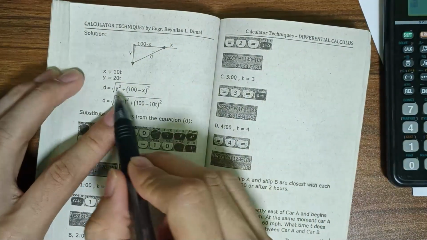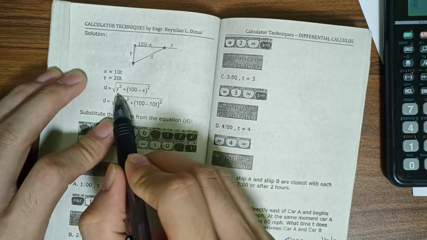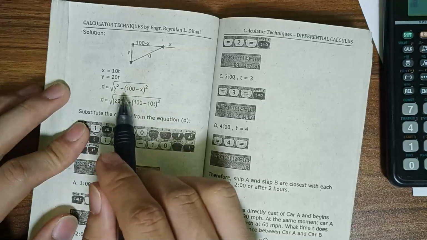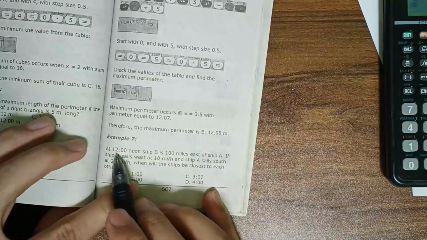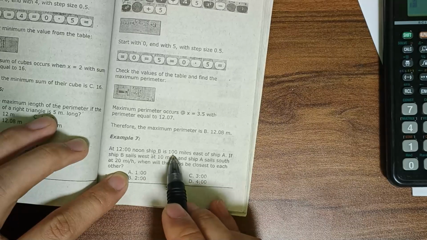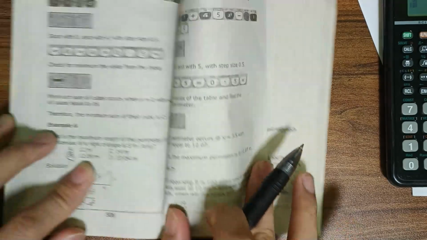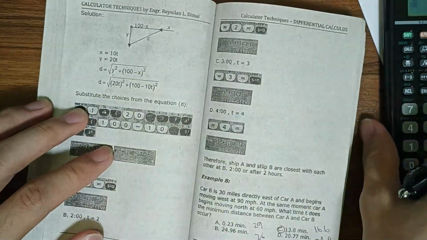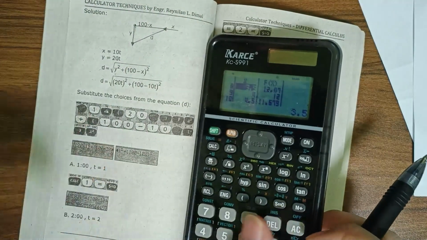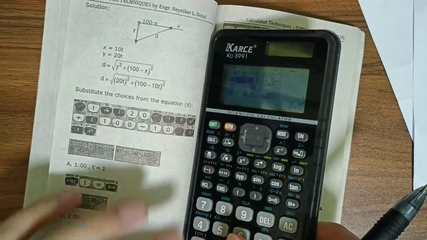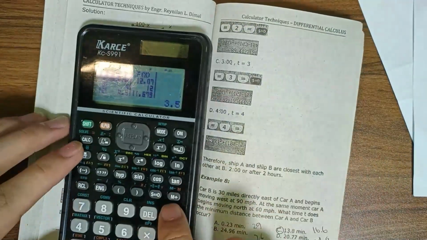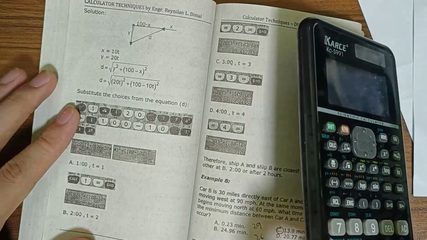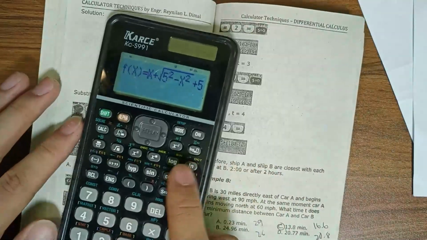You will use the distance formula here, x squared plus y squared. However, since ship B is already 100 miles east of ship A, our x value will be 100 minus 10x. We're just going to type this in our calculator and then substitute the choices from the equations. And whichever one gives the smallest distance will be the answer.